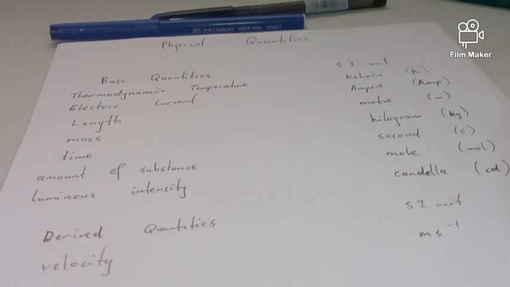Let's look at the base quantities with their SI units. We have 7 base quantities: thermodynamic temperature, with its SI unit the kelvin; the electric current, with its corresponding SI unit the ampere; length, the meter; the mass, the kilogram; time, the second; amount of substance, its unit being the mole; and luminous intensity, its SI unit being the candela, with the one L there.